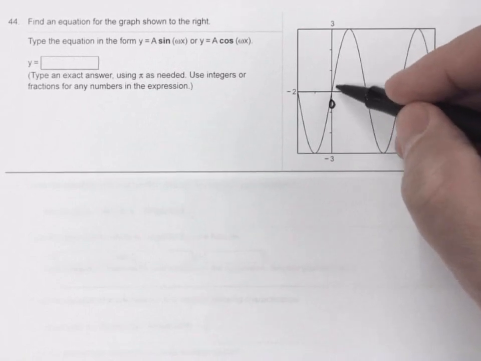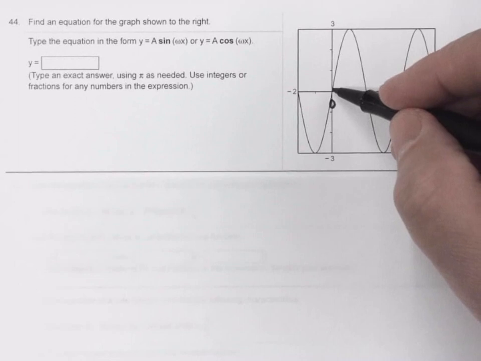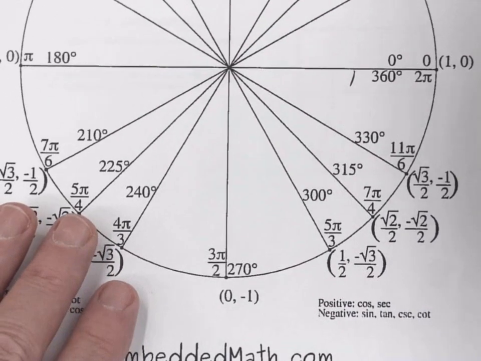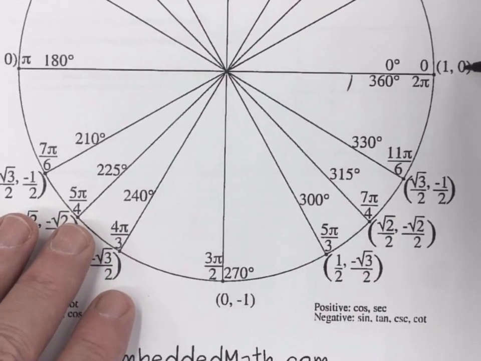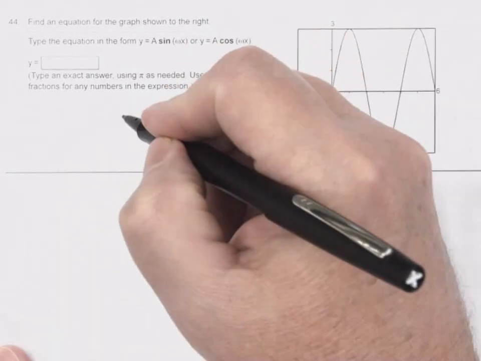You can see for this wave, when the angle is 0, the value of the function is 0. Well, when the angle is 0, sine is 0. So this is now going to be a sine wave.